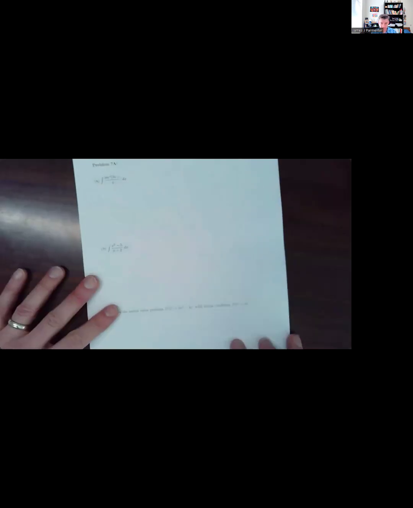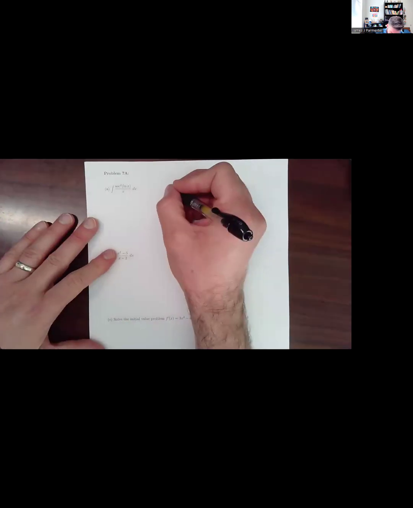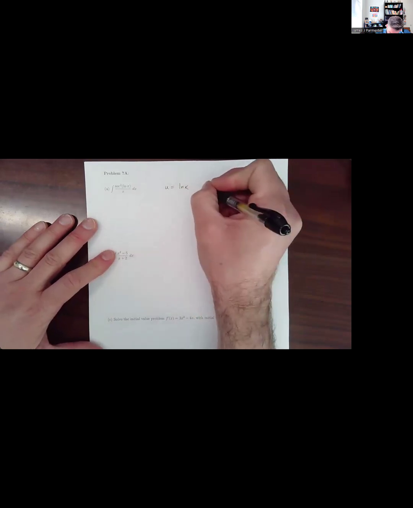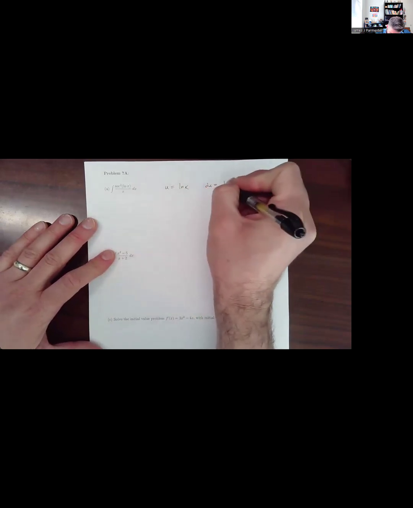All right, let's look at problem 7a. It's like 3 pages, problem 7 here. Lots of integration. Okay. Integral of secant squared of natural log of x over x dx. I see an obvious u sub. U is the natural log of x. Du is 1 over x dx.